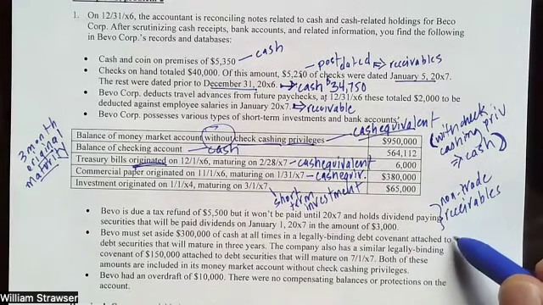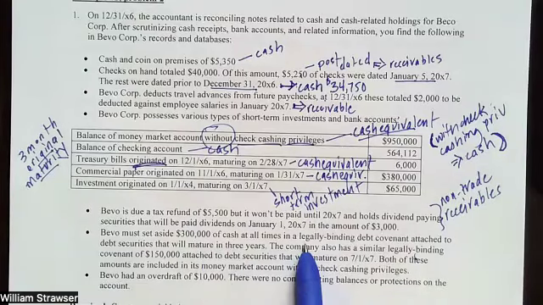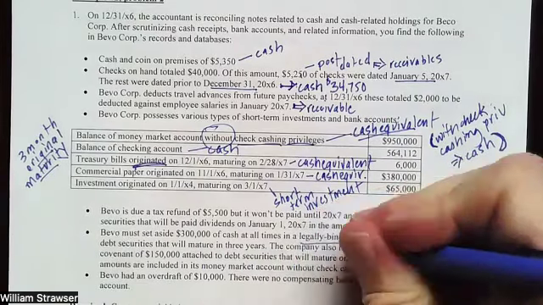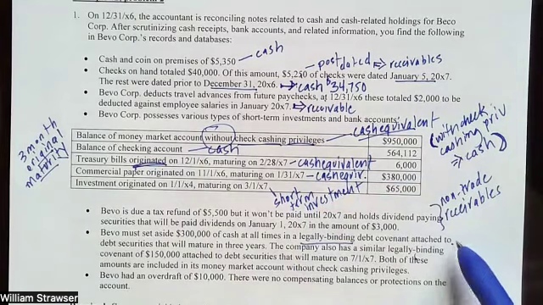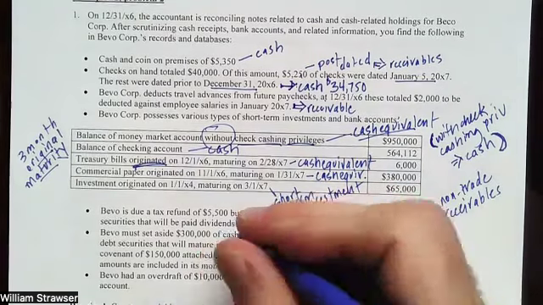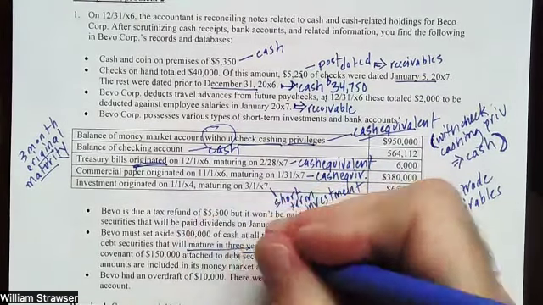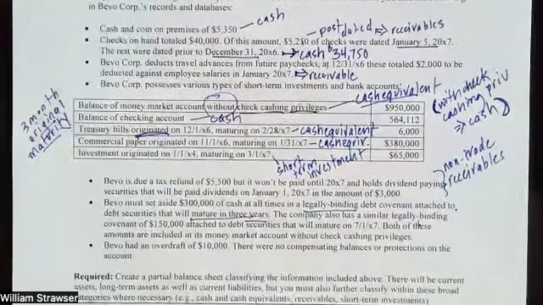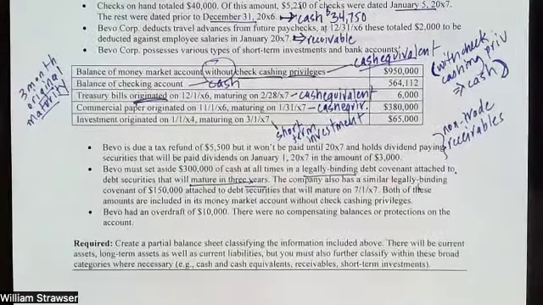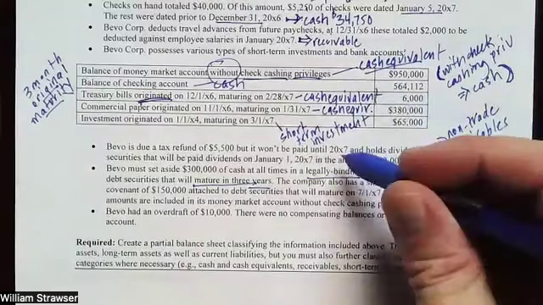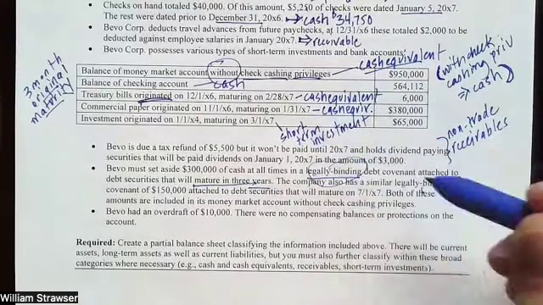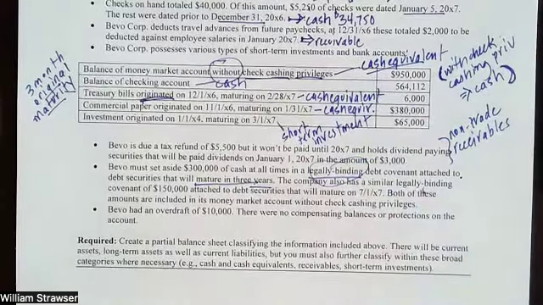This one deals with a restriction on cash. They have to set aside $300,000 of cash at all times, legally binding debt covenants attached to debt securities that will mature in 3 years. So, a couple of things to remember about restricted cash. If the restrictions are legal, then we have to change our recognition of the cash account.